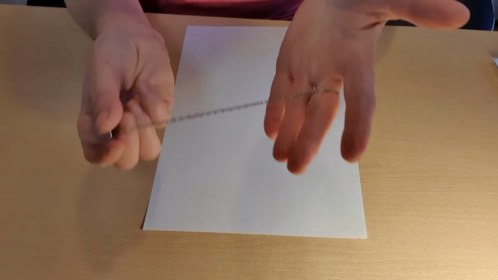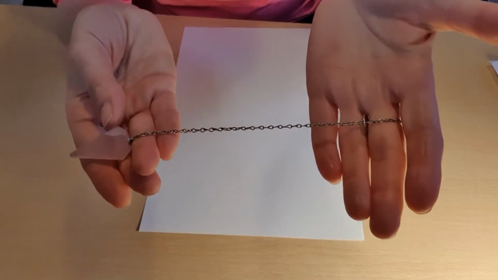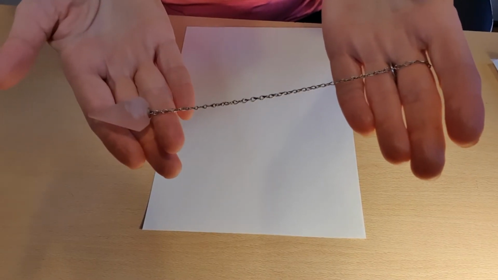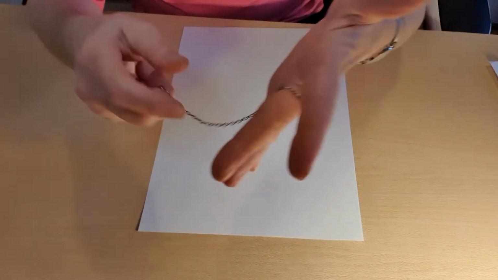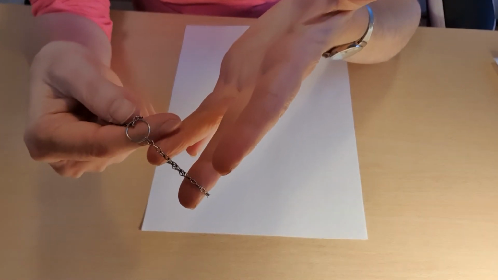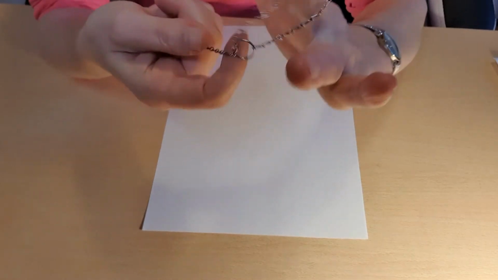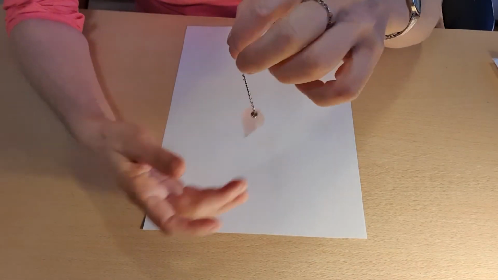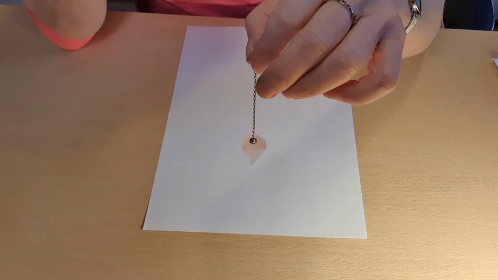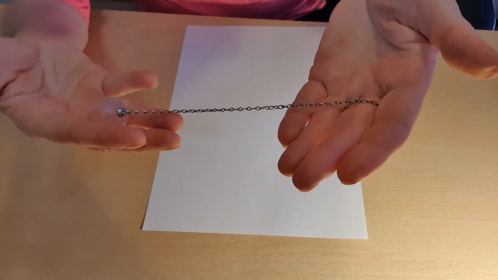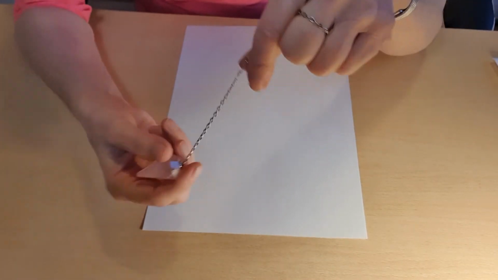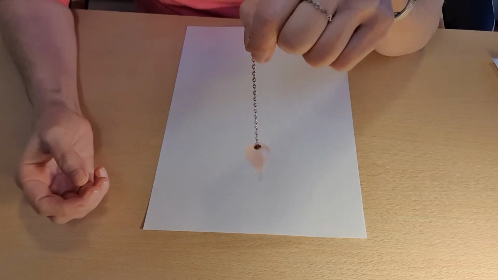First, you choose your pendulum. This is mine that I use all the time. I have several pendulums, but this is my favorite. This is a rose quartz crystal. I like the weight on it, and I like that on the chain I have a little availability for a loop that I can put my finger in, so that I'm able to hold it at just the right length. It doesn't have to be a crystal, it can be plastic, it can be anything really where you can get a yes and no response.